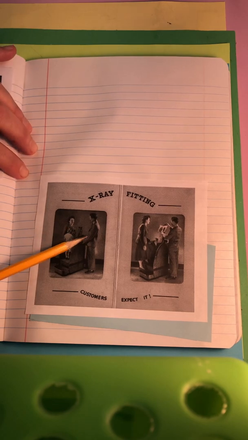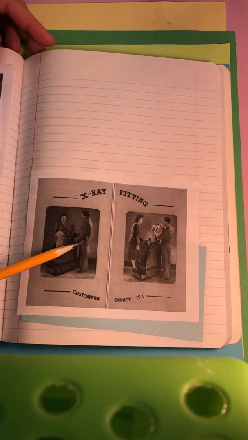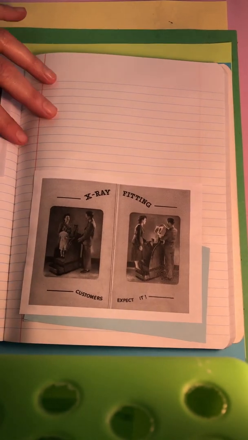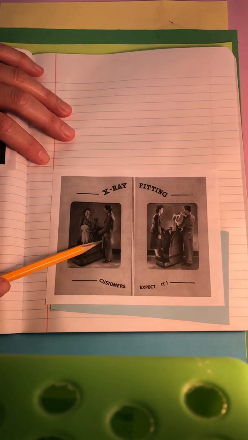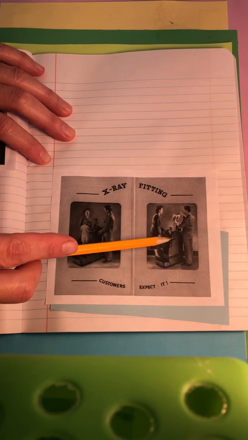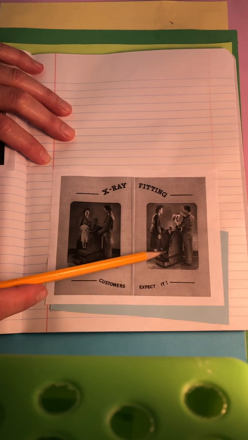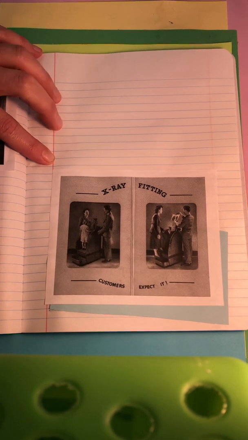Even the shoes back then, I can't remember if this was around the 1930s. I forget exactly when this was that they were still doing this, and they finally banned it. It's hard to tell with this diagram, but this is a little thing that you would get up on, and you'd put your feet in there, and it would take x-rays. This was at the shoe stores. It would take x-rays of your feet in the shoes just to show they fit.